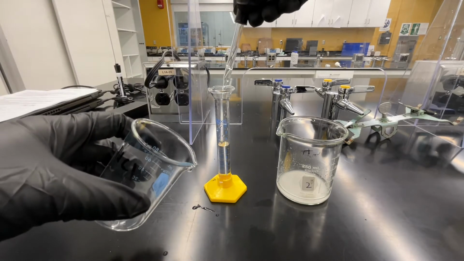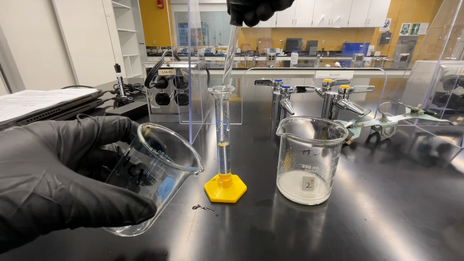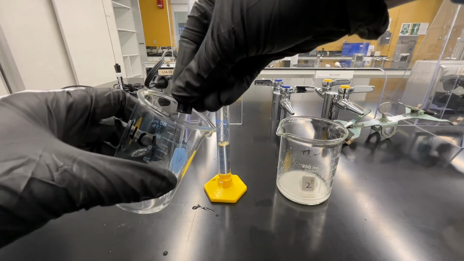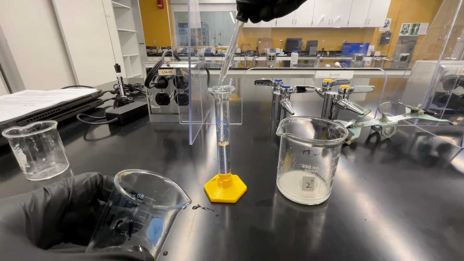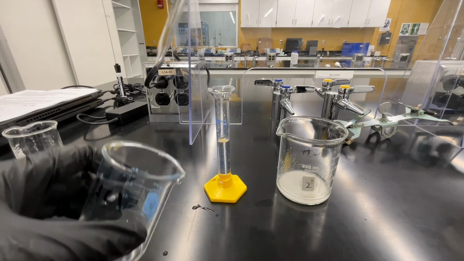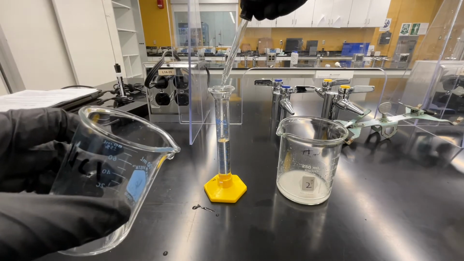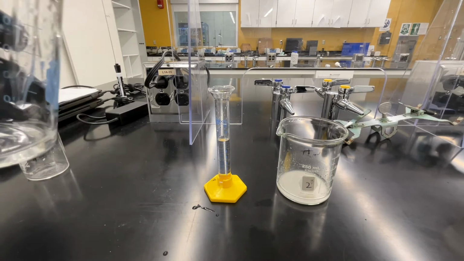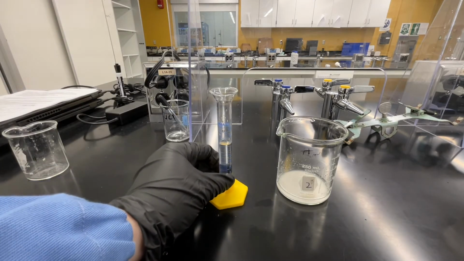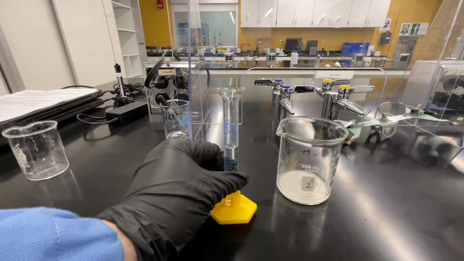Remember to get down at eye level with your graduated cylinder so that you can clearly see the meniscus at the 8 milliliter mark. Once you've measured 8 milliliters, set aside your hydrochloric acid beaker and dropper. We will dispose of any excess in the chemical waste container.